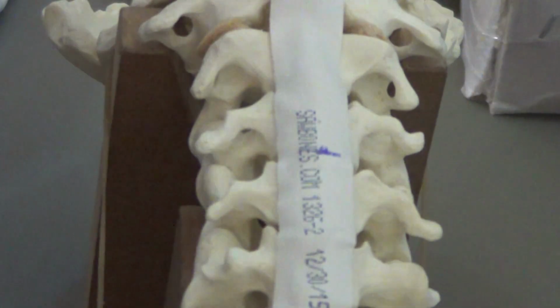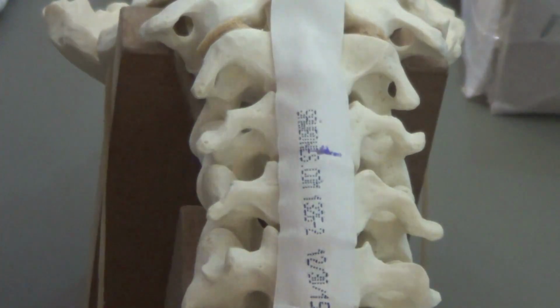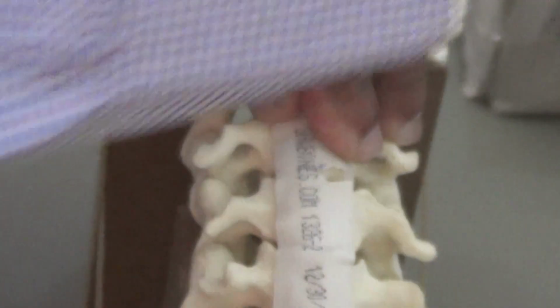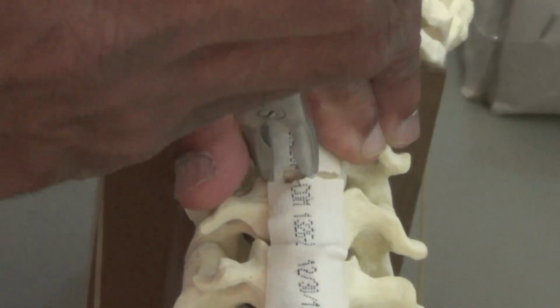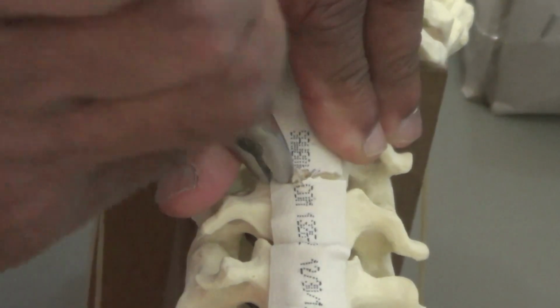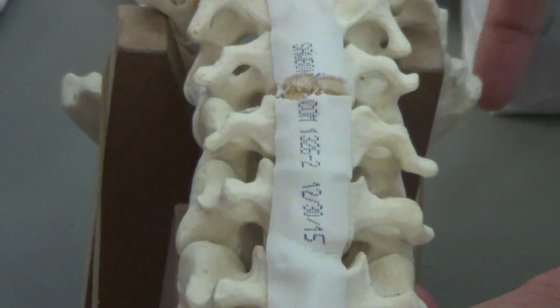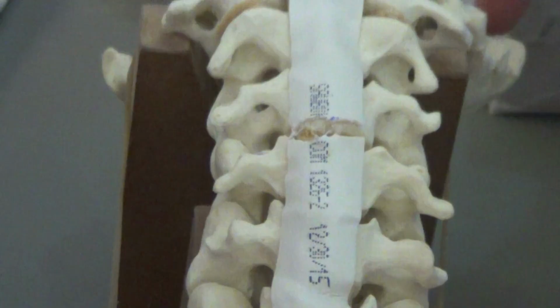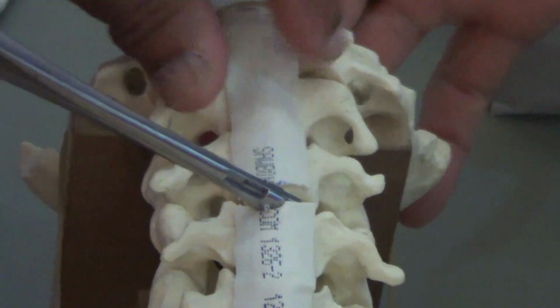How do you excise the disc? After cutting the annulus, you have either a ronger, and then you take out the disc slowly. Once the disc is taken out, at this juncture you can distract further so that the disc space is wide. Then you have a small pituitary forceps, and then take out the disc.